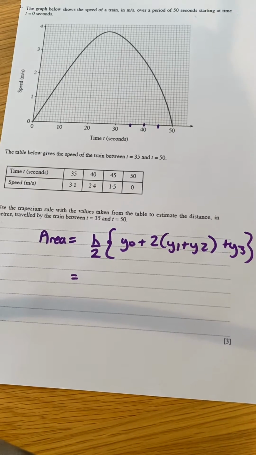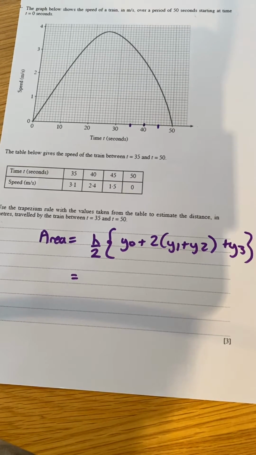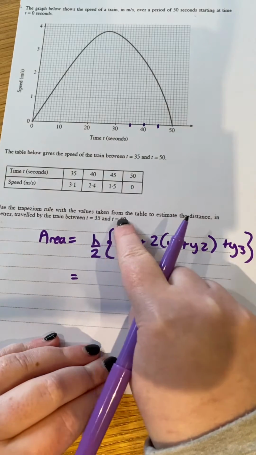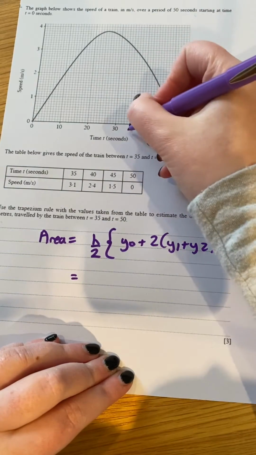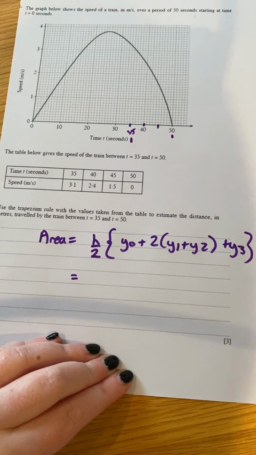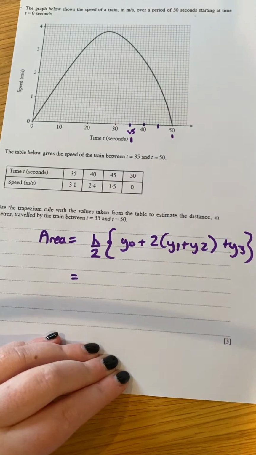Okay, trapezium rules. They've given us a curve or a graph, and it shows the speed of a train over 50 seconds. Now they've asked us to use the trapezium rule with the values taken from the table to estimate the distance in meters the train has travelled, okay? So we're only looking at between 35 and 50. So on my graph, I'm going to mark where 35 and 50 are, just so we know that's the section of the graph we are working on. That's what they've asked us to do, okay?